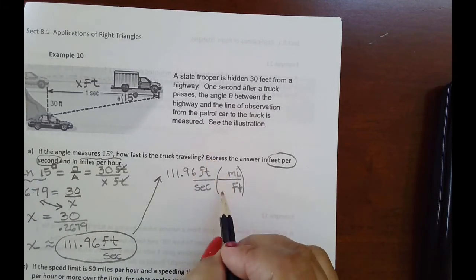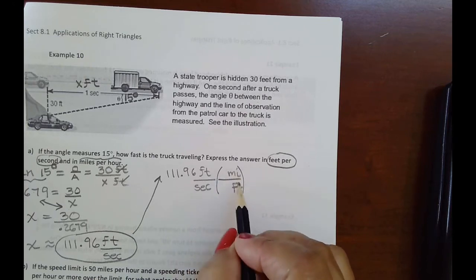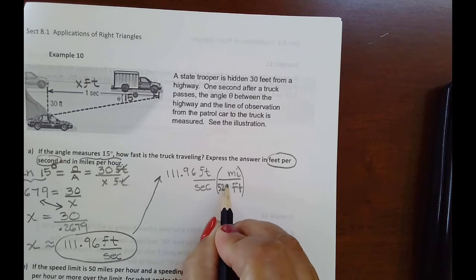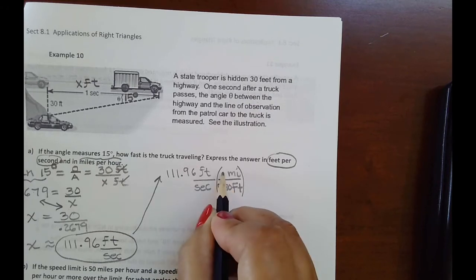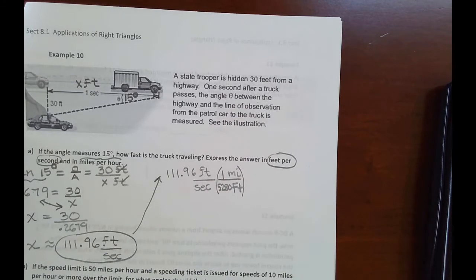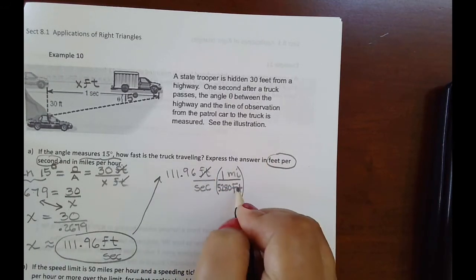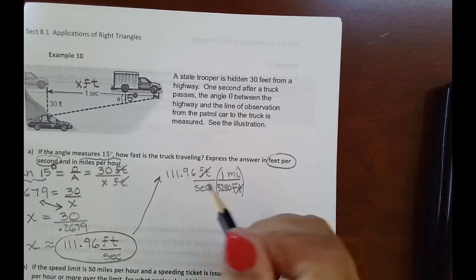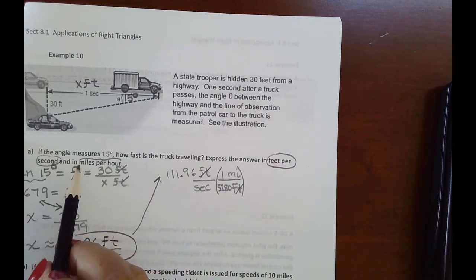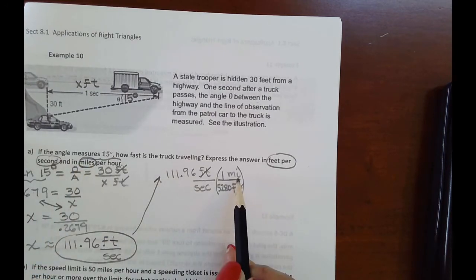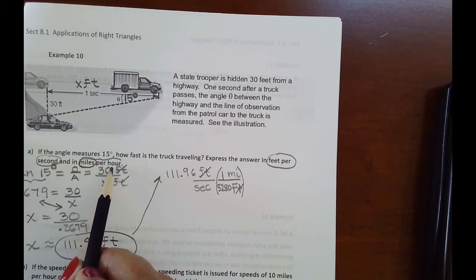The numbers that I'm going to put here are the equivalencies between miles and feet. There are 5,280 feet in 1 mile. Okay, I'm not going to calculate yet because I'm not going to put it in my calculator yet because not only do I want to get rid of feet, I also want to get rid of seconds. They said that they want the answer in miles. I've already gotten that to happen. There's miles in my answer. I want the unit of time to be hours.